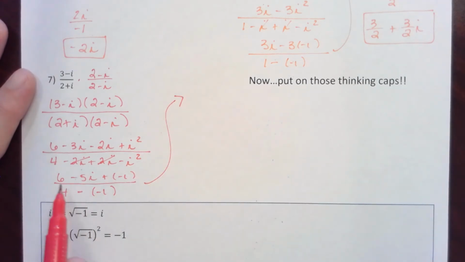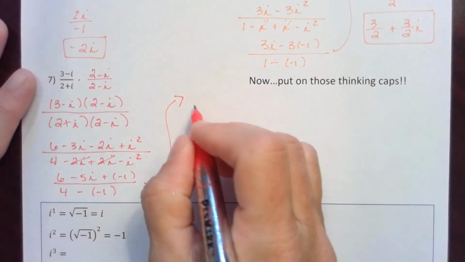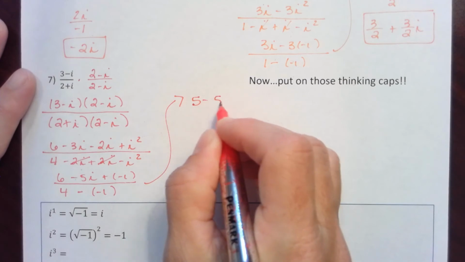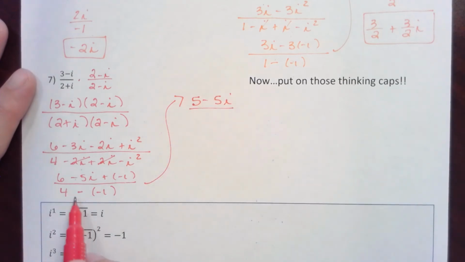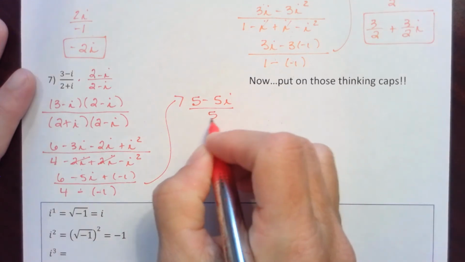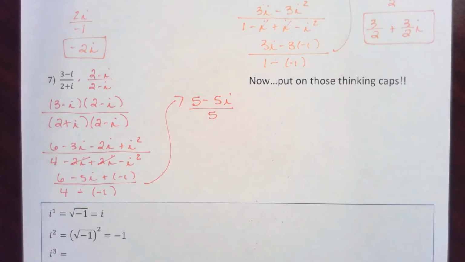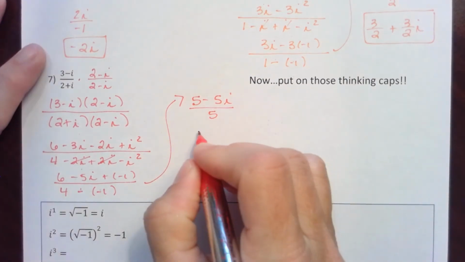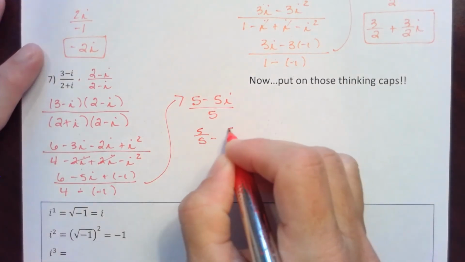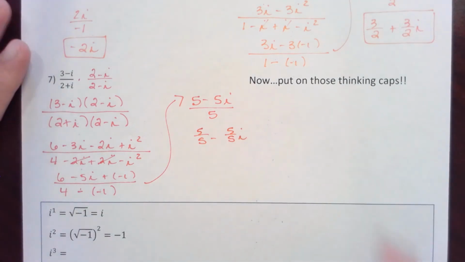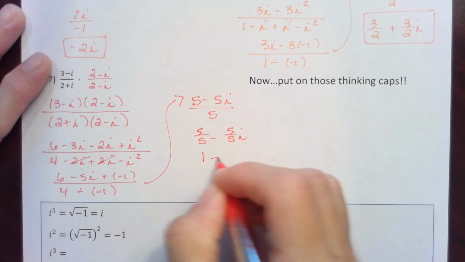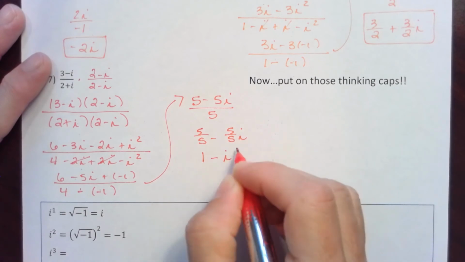So we have 6 plus a negative 1, that's 5, minus 5i, all over 4 minus negative 1, that's plus a positive, so that's 5. So we can separate real and imaginary. That's 5 over 5 minus 5 over 5i. Well, 5 over 5 is 1. So we have 1 minus 1i, 1 minus i.